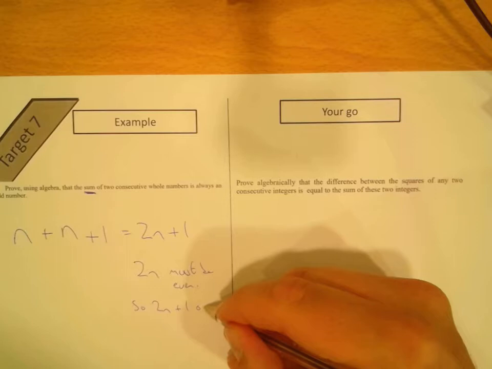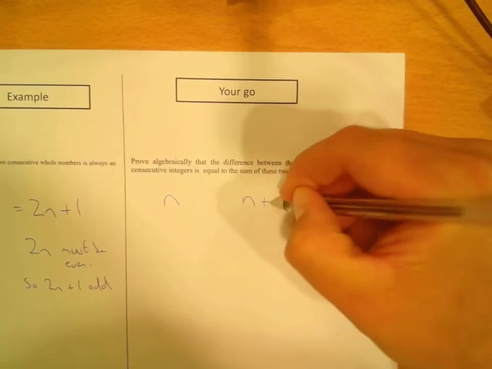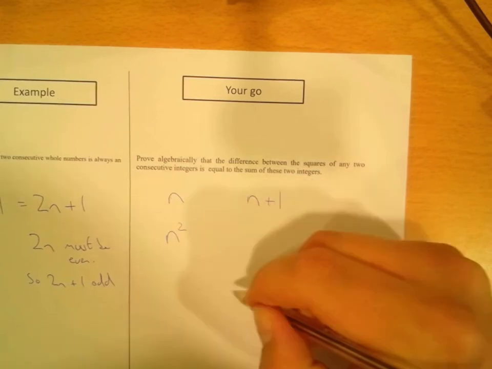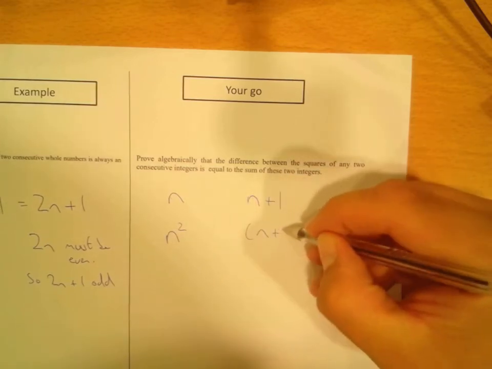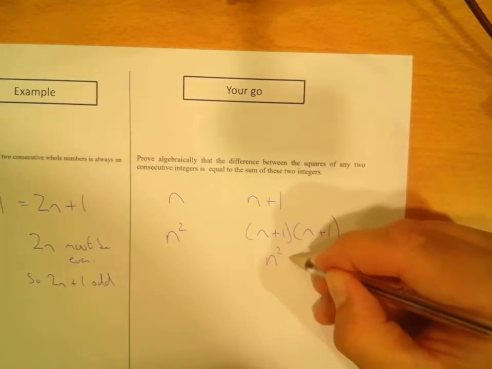prove algebraically the difference between the squares of any two consecutive integers is equal to the sum of these two integers. So prove algebraically the difference between the squares of any two consecutive integers is equal to the sum of these two integers. So if we go back, we've got the n, and we've got our n plus 1. So it's a combination of the last two questions. So this squared would be n squared, this squared would be n plus 1 multiplied by that n plus 1. So going through that gives n squared plus 2n plus the 1.